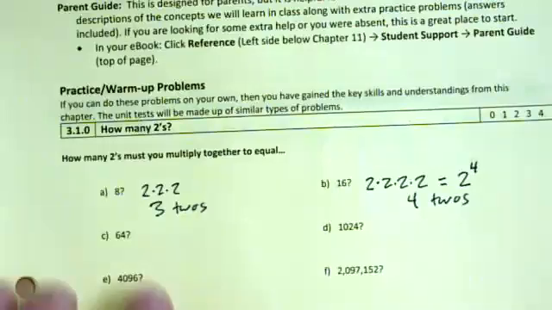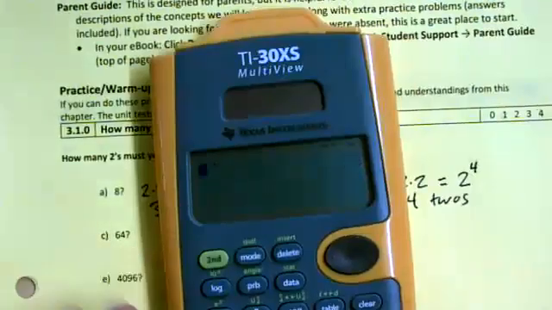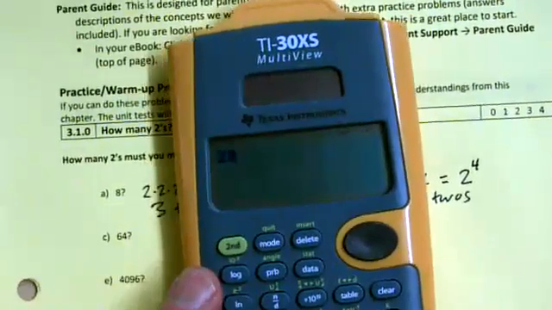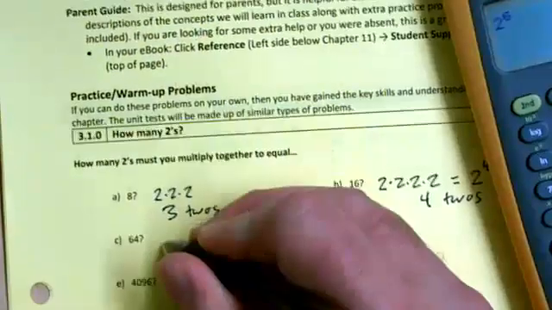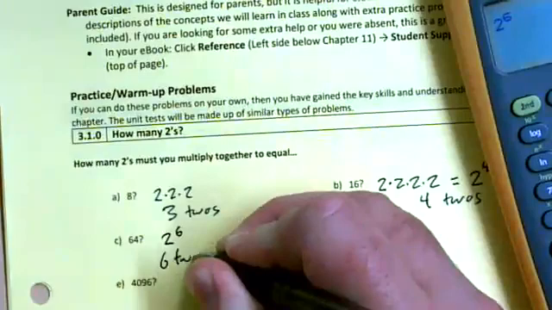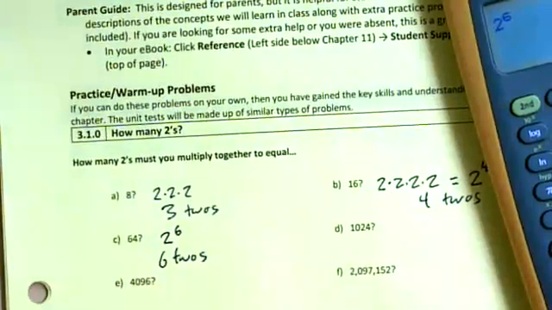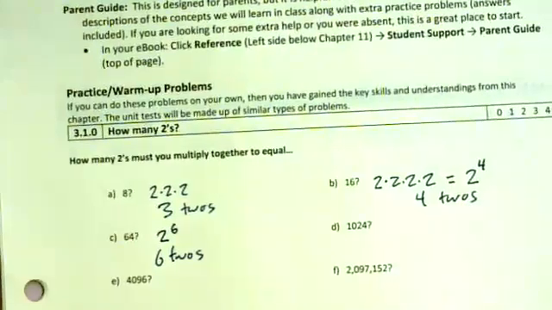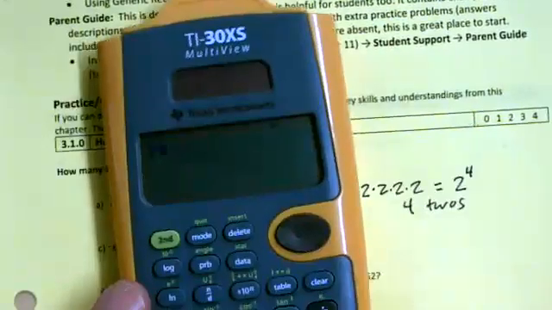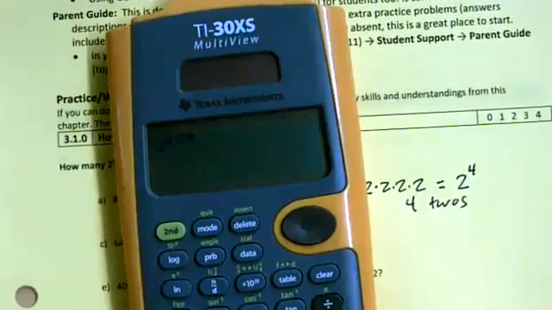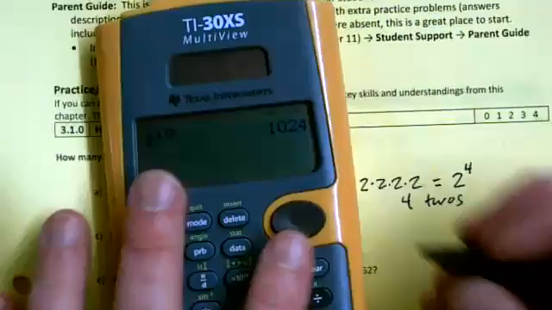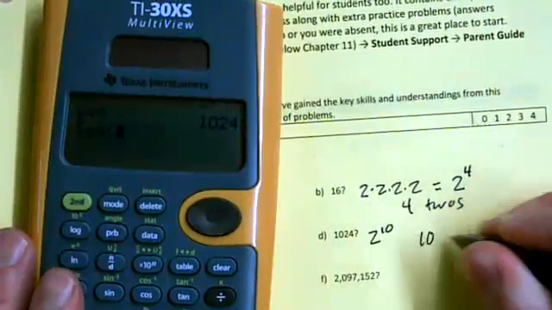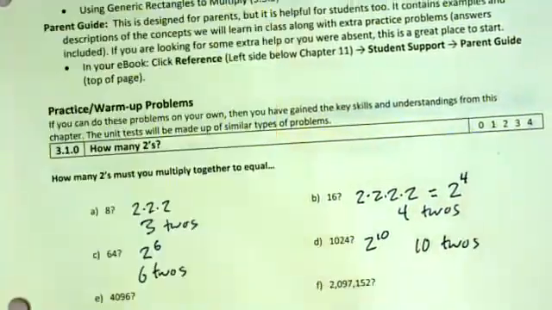All right, some number of 2's you multiply together to get 64. 6, and we'll check that: 2 to the 6th power is 64. So 64 is 2 to the 6th power. So 6 2's multiplied together will give me 64. How about 1024? How many 2's do we multiply together to get that? Is it 10? Let's check here. 2 to the 10th power. That would mean make 10 copies of 2, multiply them all together, and right on the money, 1024. So this is 2 to the 10th power, so that's 10 2's multiplied together.